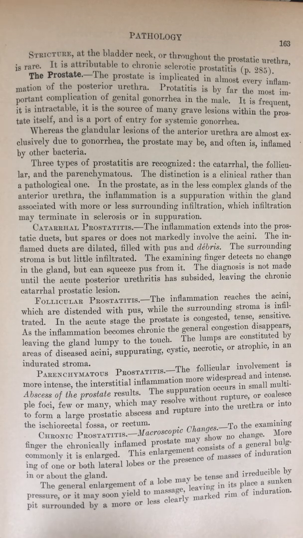Three types of prostatitis are recognized: the catarrhal, the follicular, and the parenchymatous. The distinction is a clinical rather than a pathological one. In the prostate, as in the less complex glands of the anterior urethra, the inflammation is a suppuration within the gland associated with more or less surrounding infiltration, which infiltration may terminate in sclerosis or in suppuration.